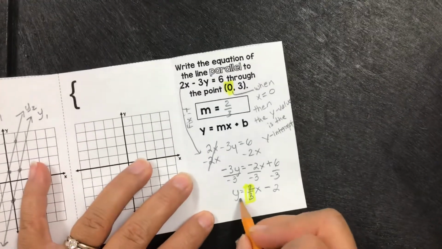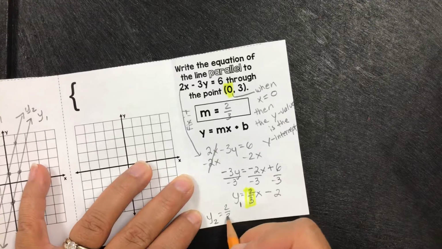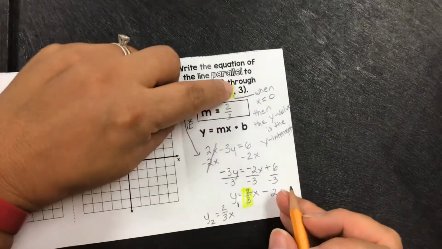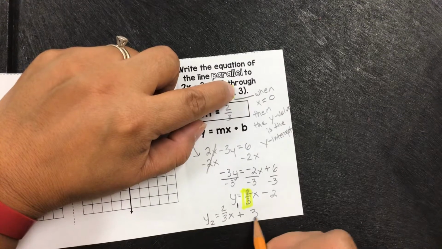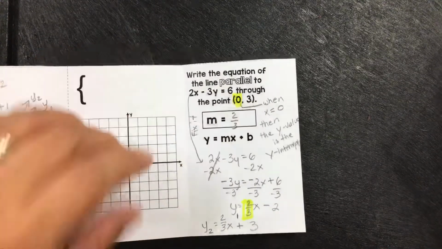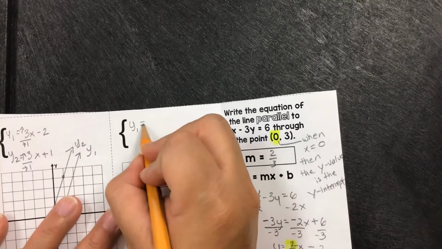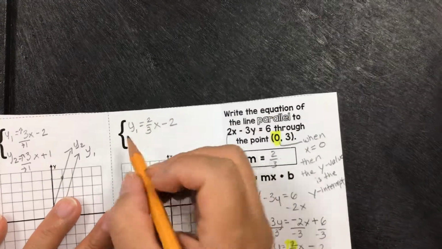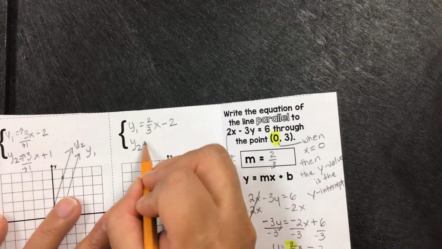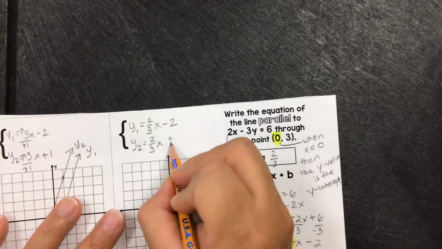So this is y1. That means that y2 has to have the same slope. And because of this information right here, we know that our y-intercept is a plus 3. So let's write them down. y1 is the equation that we were given. We just had to rewrite it. 2/3 x minus 2. And y2 is equal to 2/3 x plus 3.